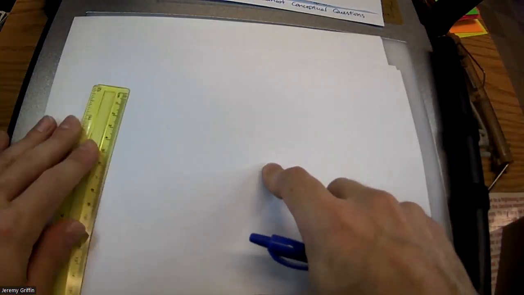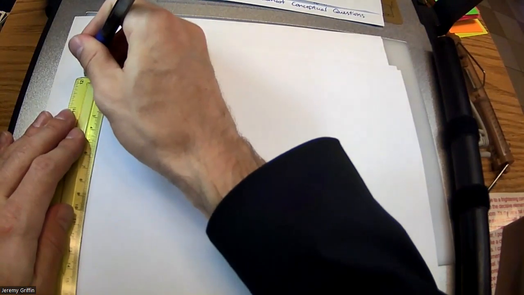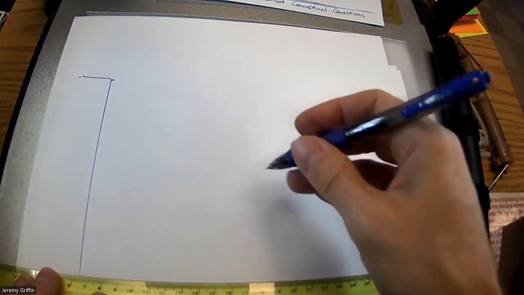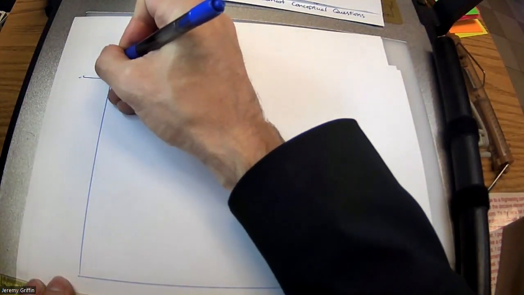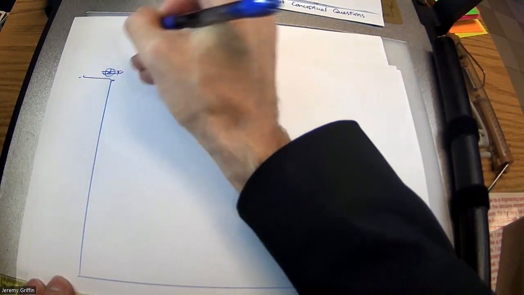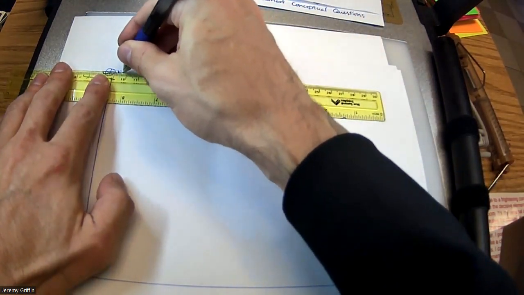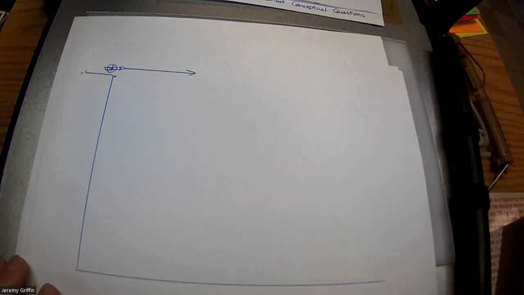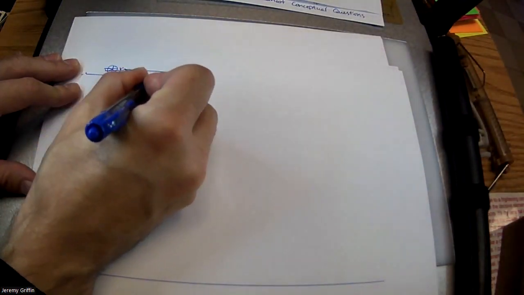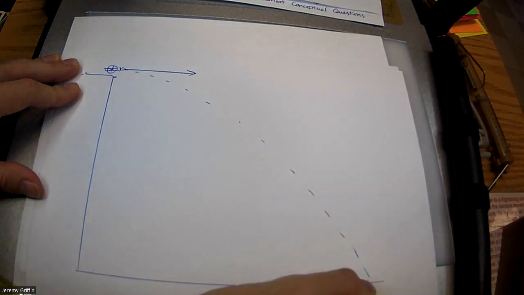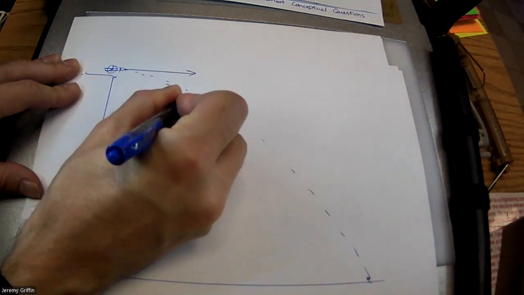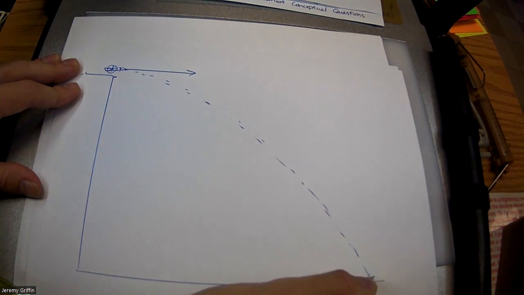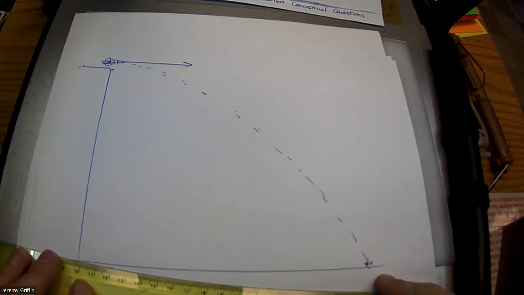So, right, I'm gonna draw a cliff right here. Cliff. Right, and here's the ground. Get myself a cannon. Gonna blast the ball horizontally. Okay, so that's the picture. Here's what the cannonball's gonna do. It's gonna follow a projectile path, like a parabola shape. Land right down there.